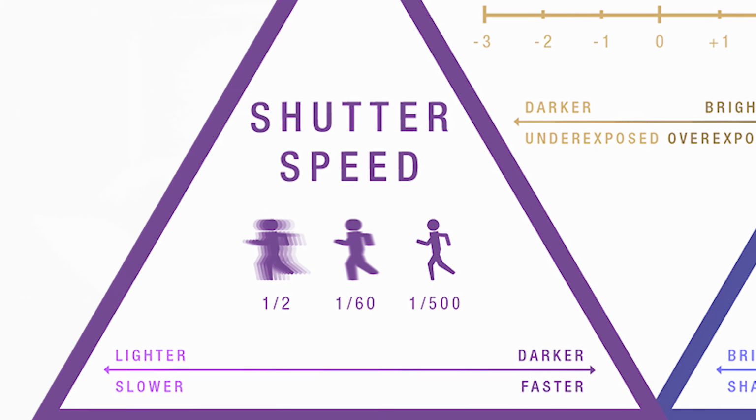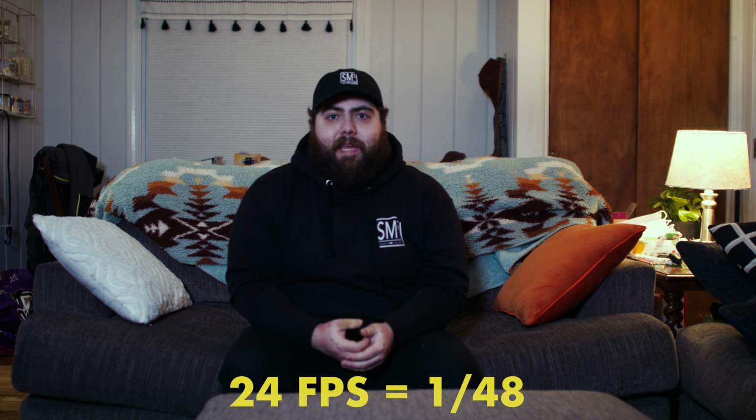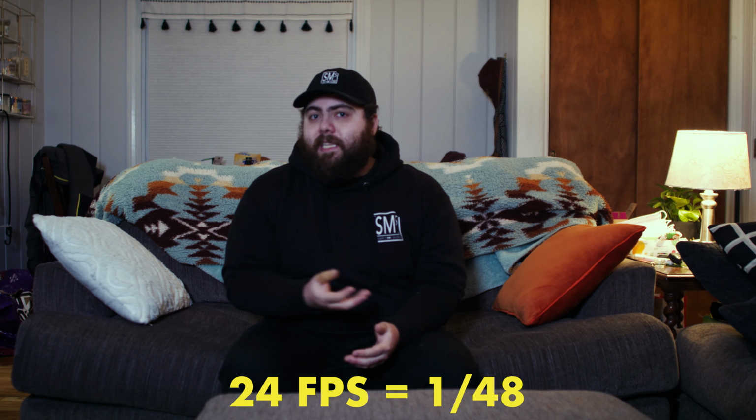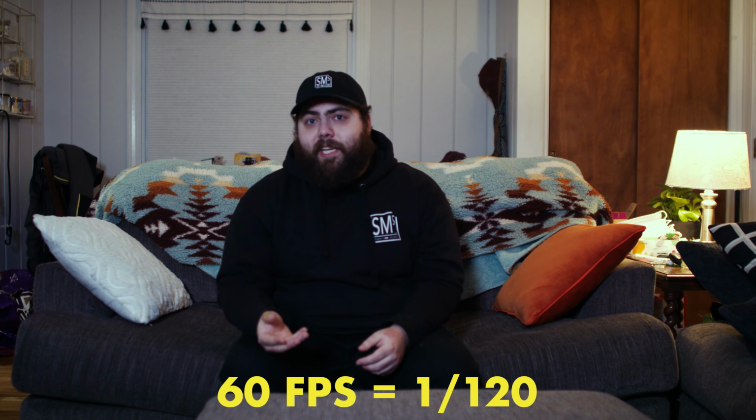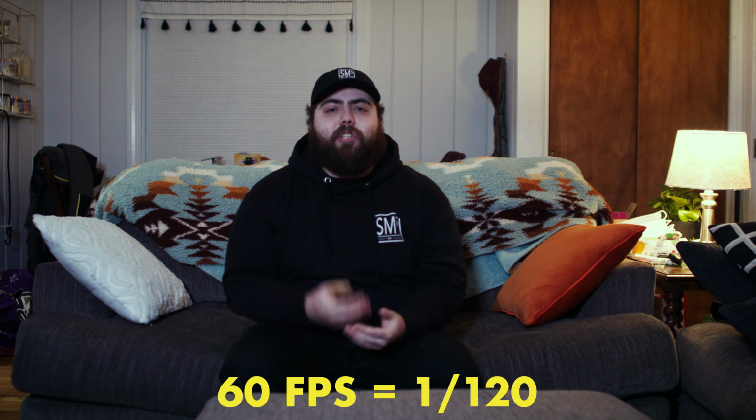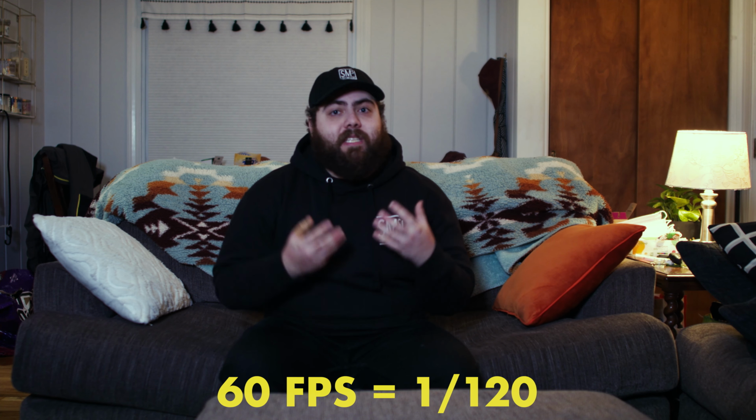in your image. Now, the most common shutter speeds used in the industry are around 1/48 for 24 FPS cinematography, or around 1/60 for 30 FPS cinematography. If you're shooting at about 60 frames per second though, you would use a 1/120 shutter speed at the very least to make sure that your image can capture and keep up with the frames that you're actually shooting.